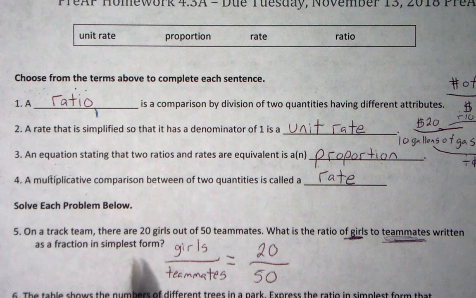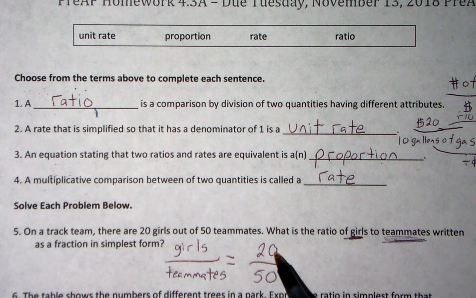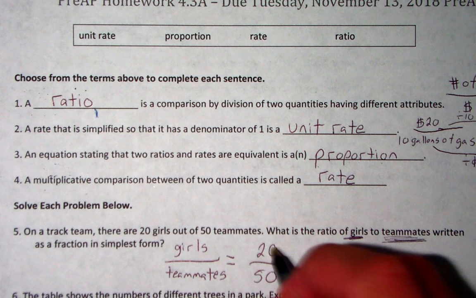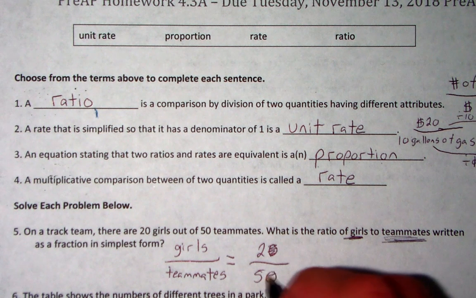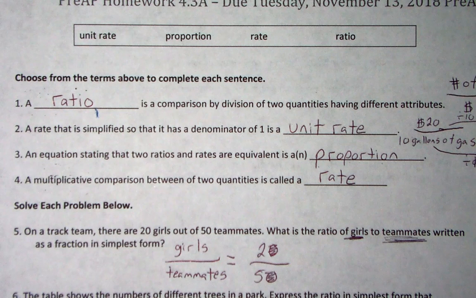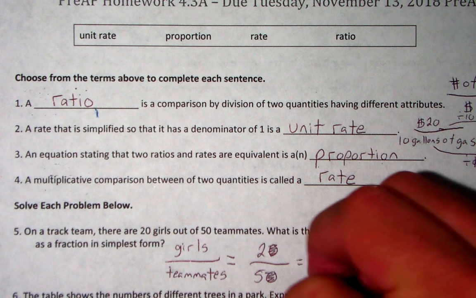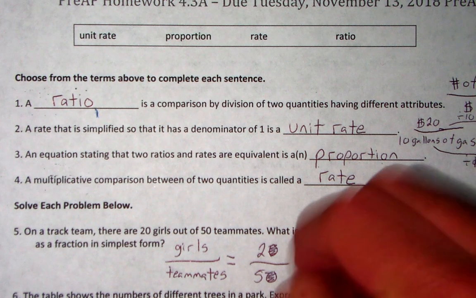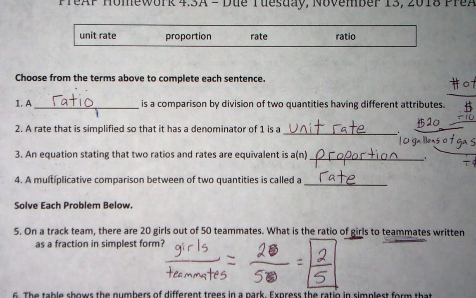But we're not done yet because it says write the fraction in simplest form. Well, if you notice, they both end in a 0, right? Take off the 0. What are you left with? 2/5. And that is your answer. Alright, number 6.